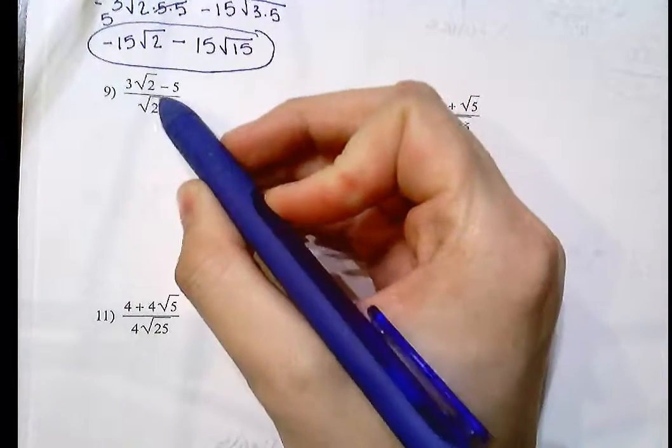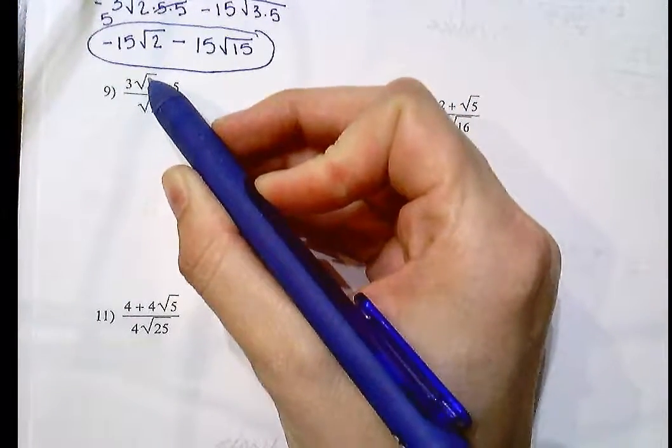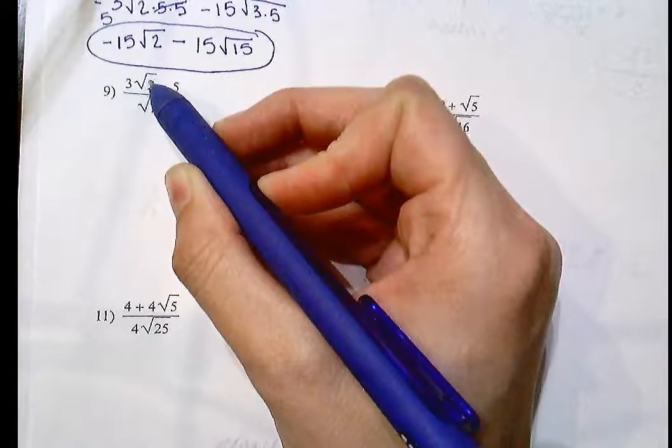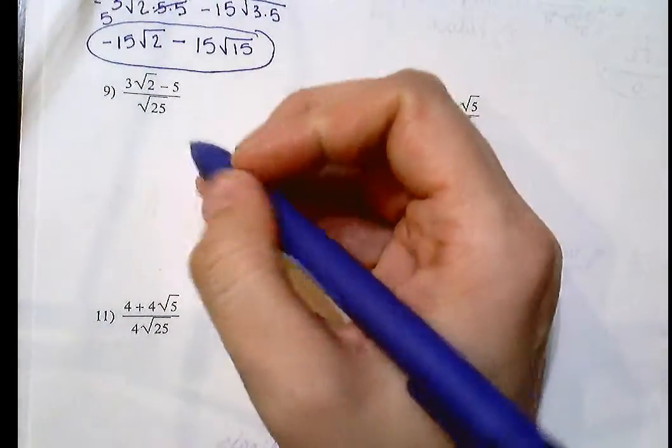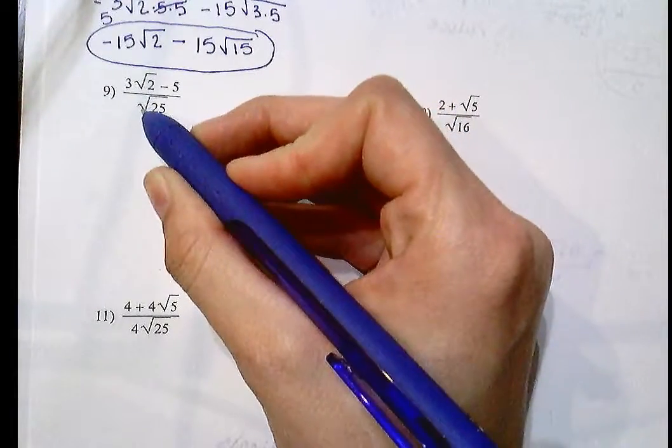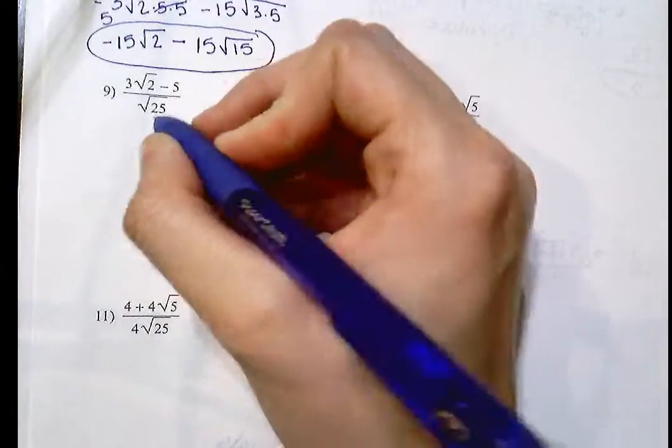The top is as simplified as it gets. If it was square root of 20, you could simplify it, but just square root of 2, there's no way to break it down any lower. So you just move on to the denominator, the square root of 25.